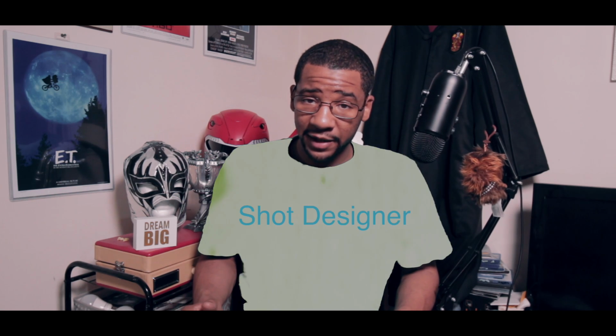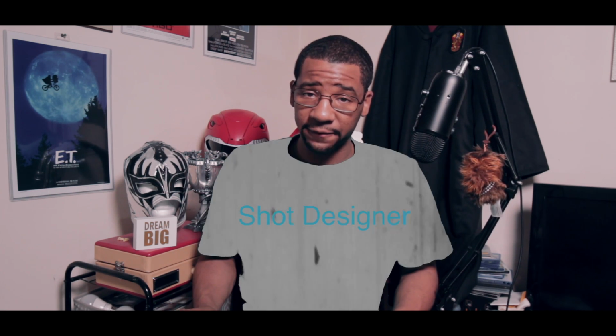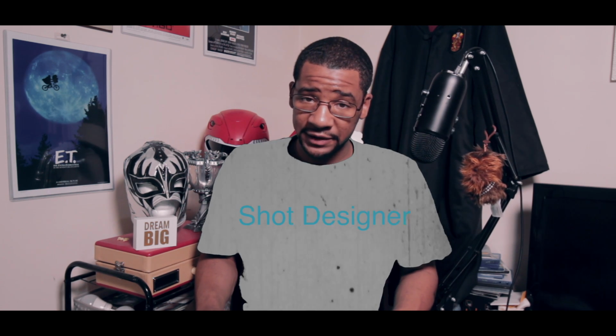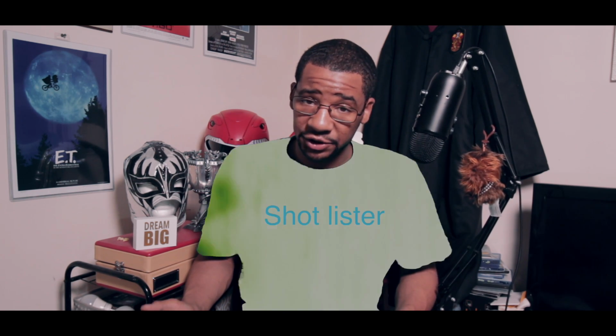A cheaper and more simple app is Shot Designer. Although you can't see the shots that you're making, this app is great for blocking and camera movement. It gives you an overhead diagram of your set and allows you to fill it with characters and cameras, moving them as you will. To wrap up the pre-production apps, you should definitely check out Shot Lister.